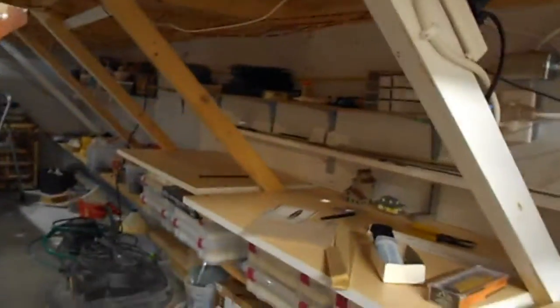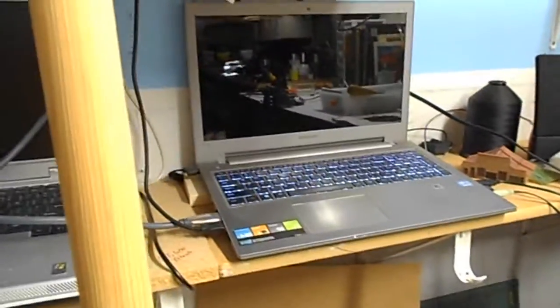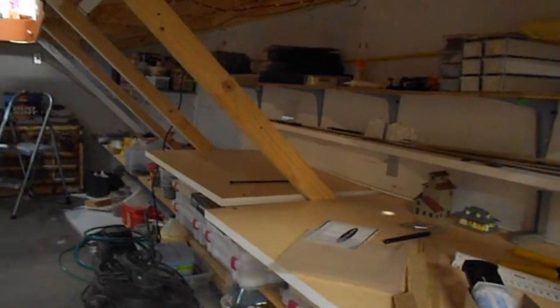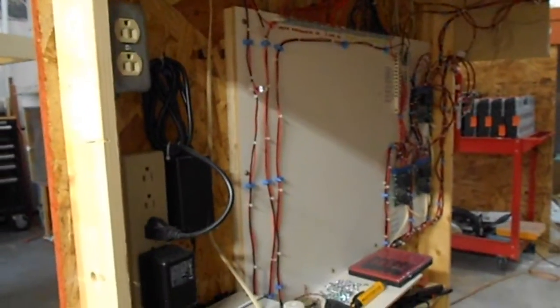Down below the layout, this is where I keep all my locos and engines. I got my programming track there. I've got my other laptop for JMRI. This is my other laptop for just doing whatever. This is where I'll be putting all my decoders in and troubleshooting. Got all my scenery redone, everything. This is all the same here, haven't changed anything down there.